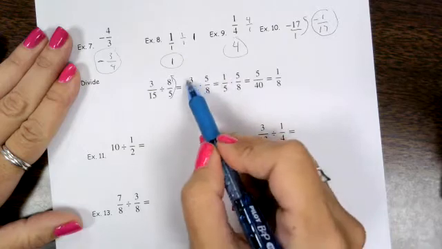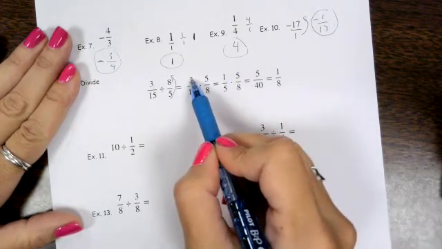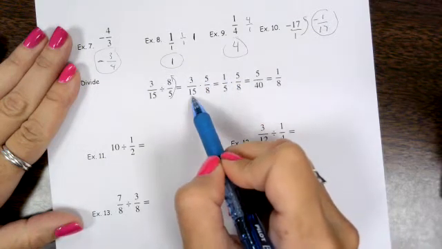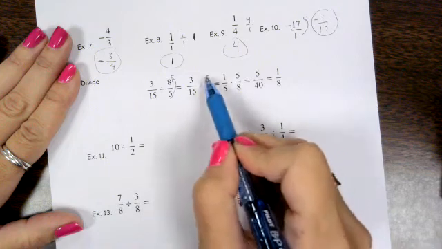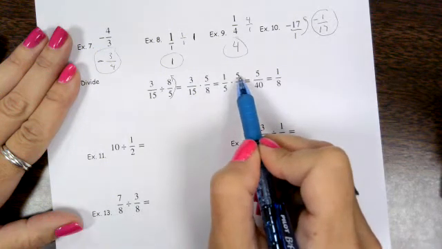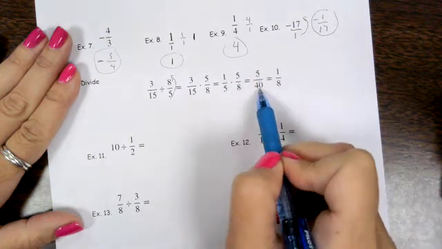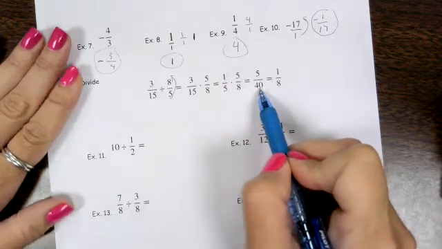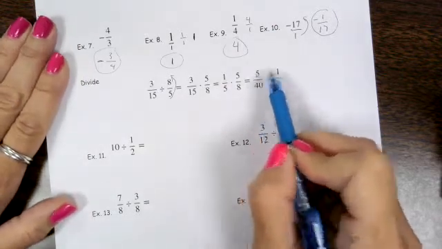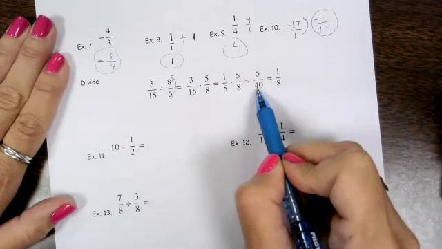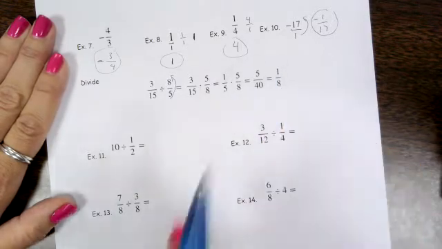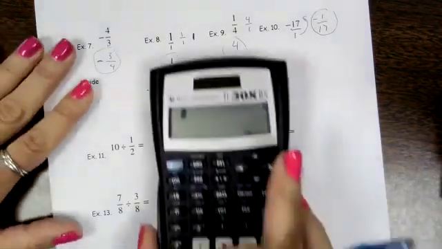You can simplify this way or this way, but in this example, you have 1/3 here and 5/3 here. So it's 1/5 times 5 over 8. Then you multiply across, you have 5 over 40, which are both divisible by 5. 5 divided by 5 is 1, 40 divided by 5 is 8. So 1/8 is the simplest form.